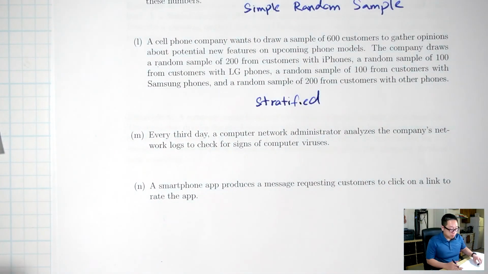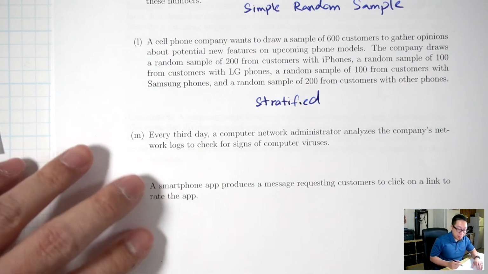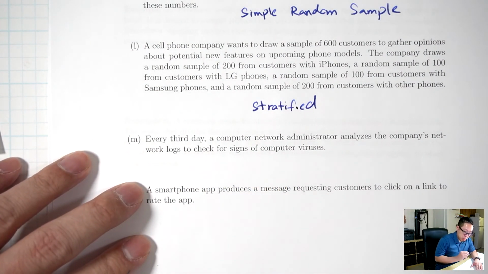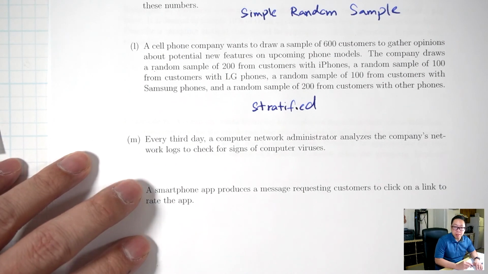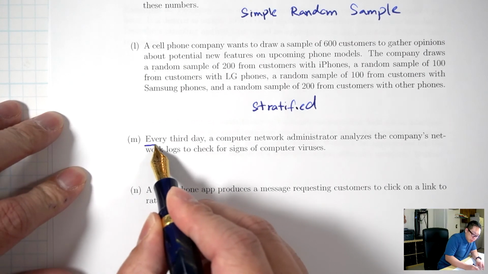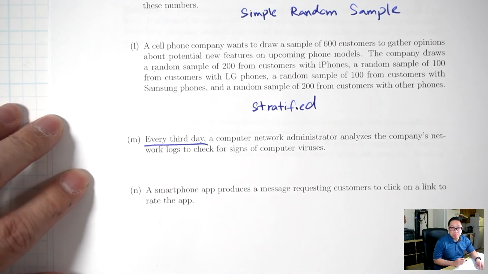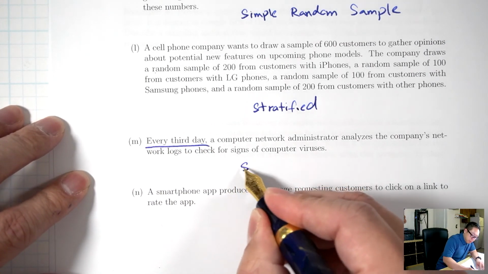Every third day. Okay, I don't really need to read the rest of it. Every third day, a computer network administrator analyzes the computer's network log to check for signs of computer viruses. Every third day. Systematic.